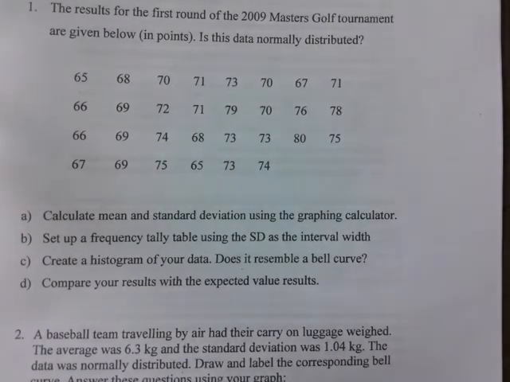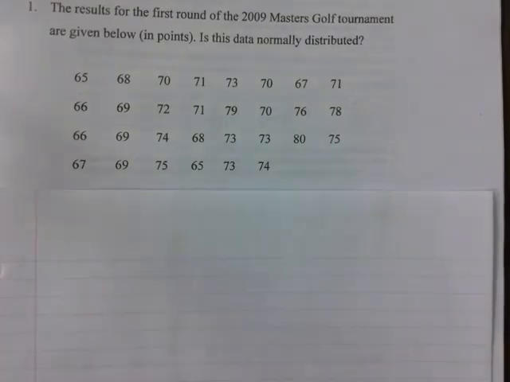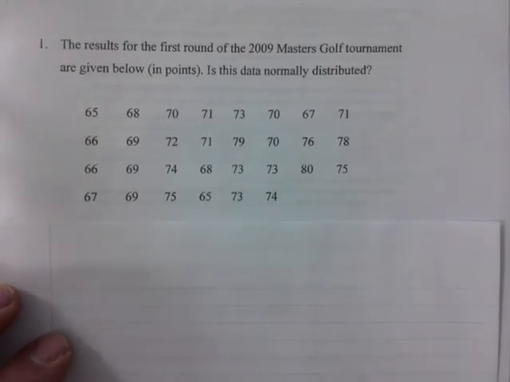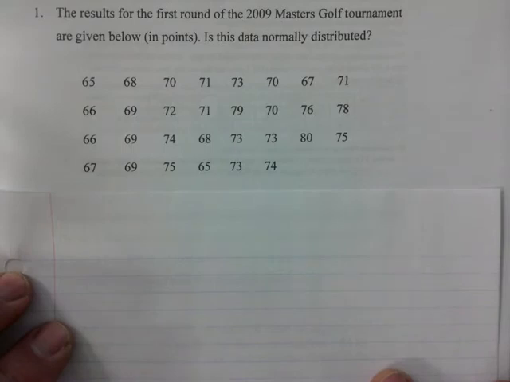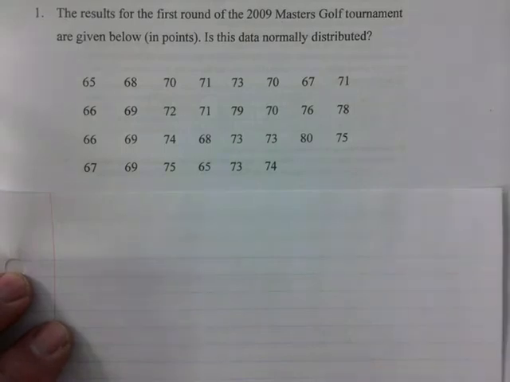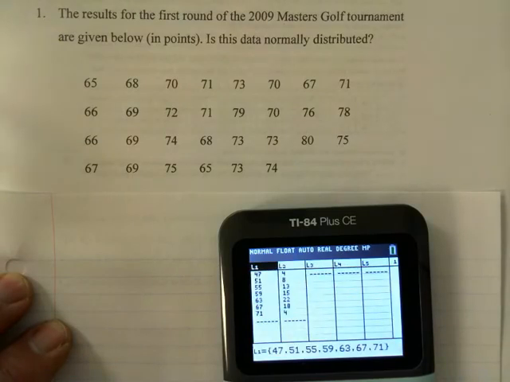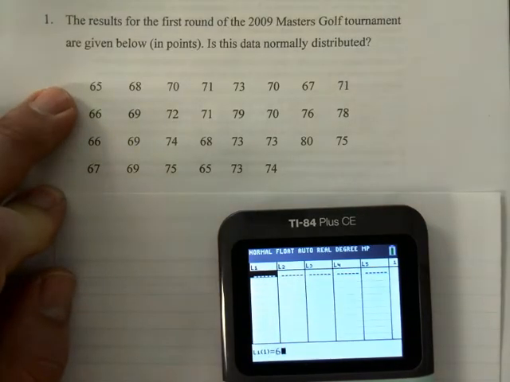Not 17. Yeah. Page 17. So let's go ahead and type that in. You beat me to it. What I will do is attempt to create a frequency line with this and determine whether or not this is normally distributed.